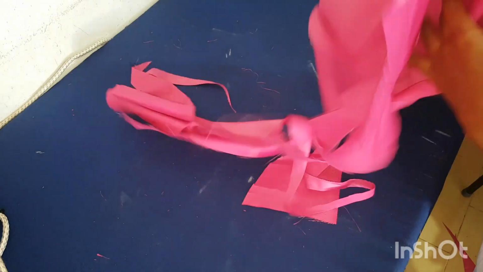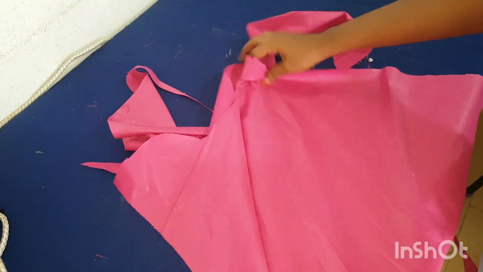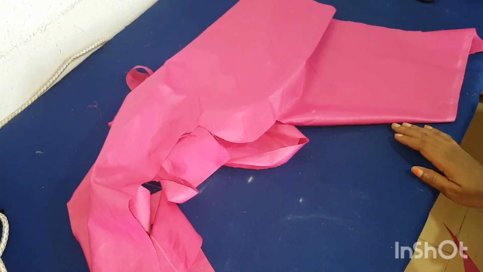So this is the pieces left of my fabric. I'm going to try and get my belt from these.